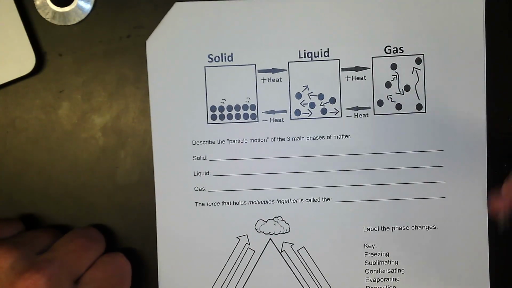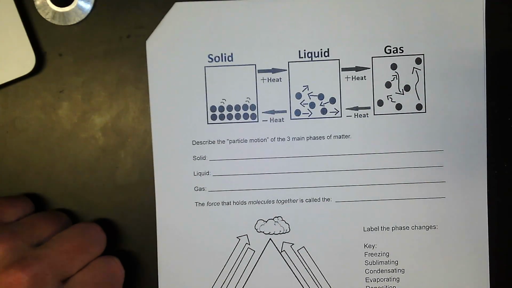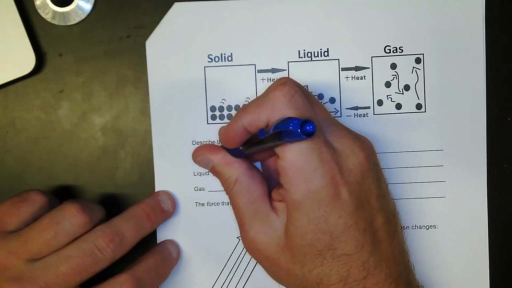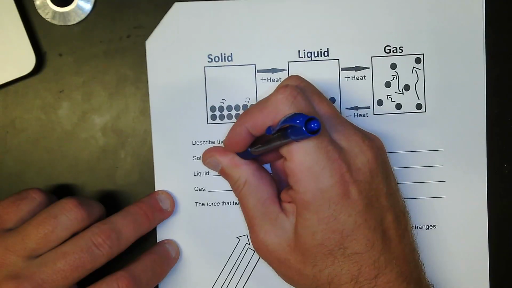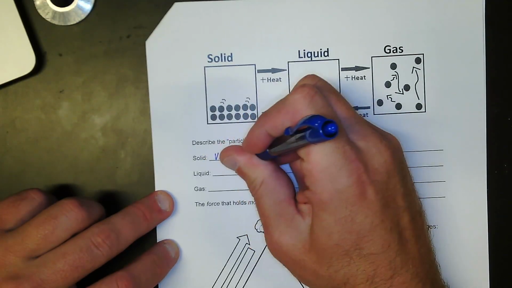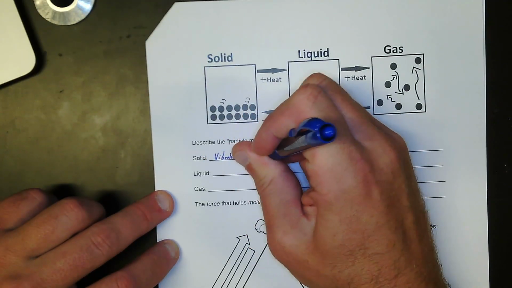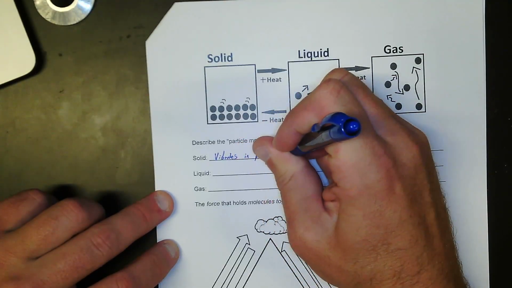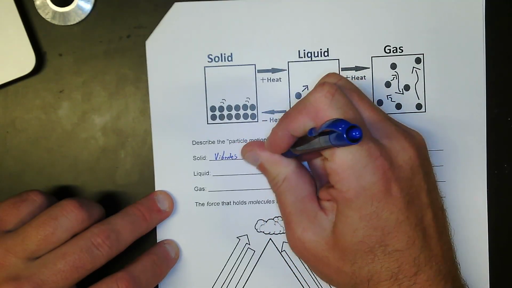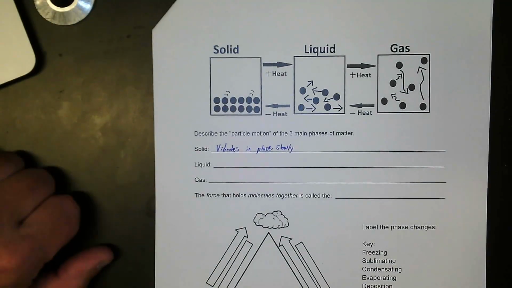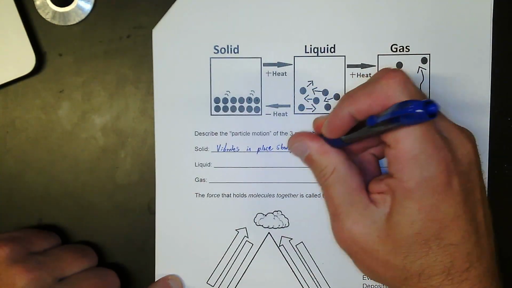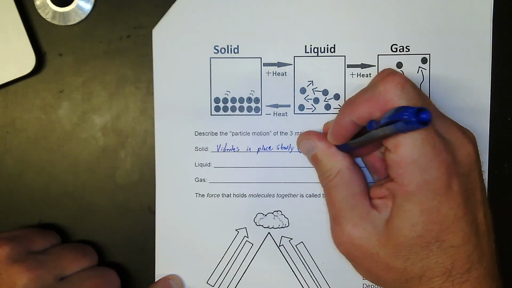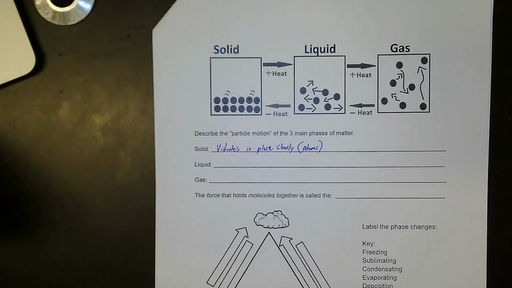So, describe particle motion of 3 phases of matter. Solids vibrate in place slowly. This is obviously talking about the particles, the individual atoms, or technically the individual compounds.